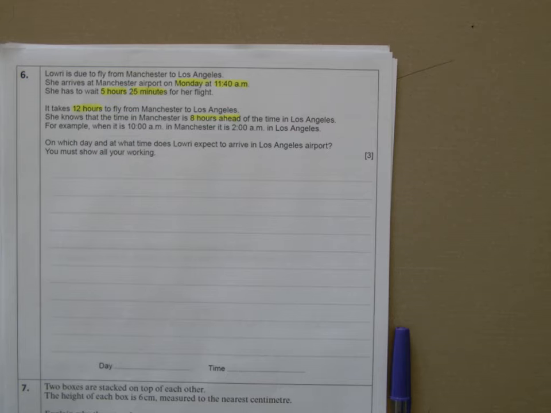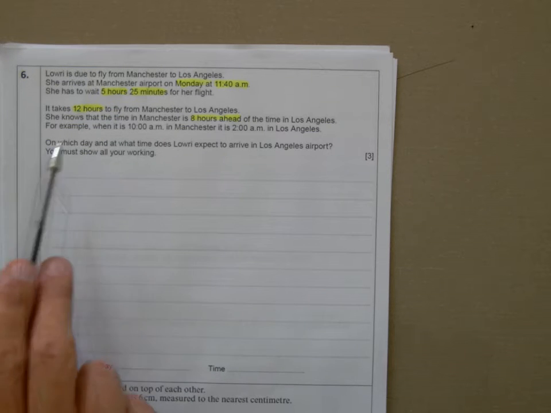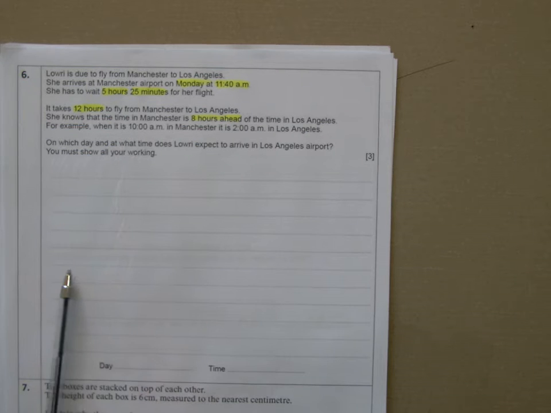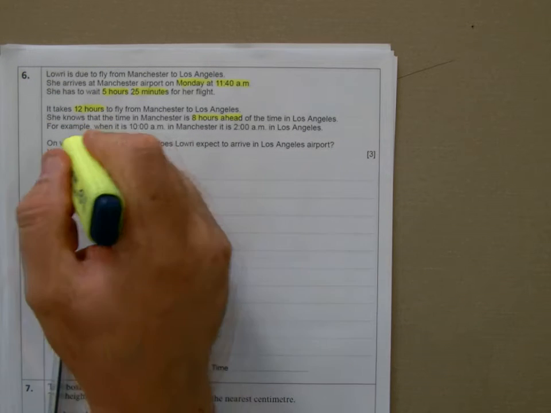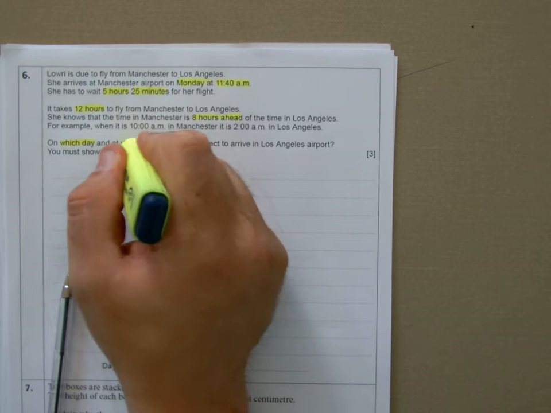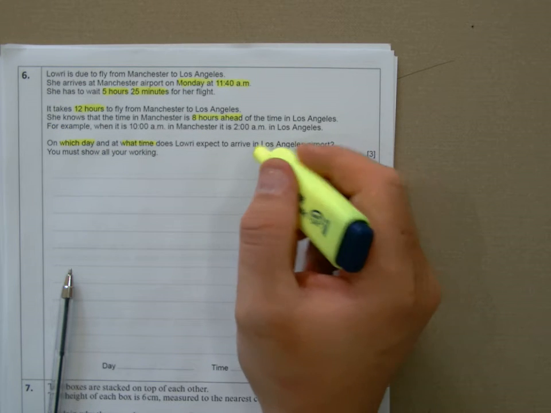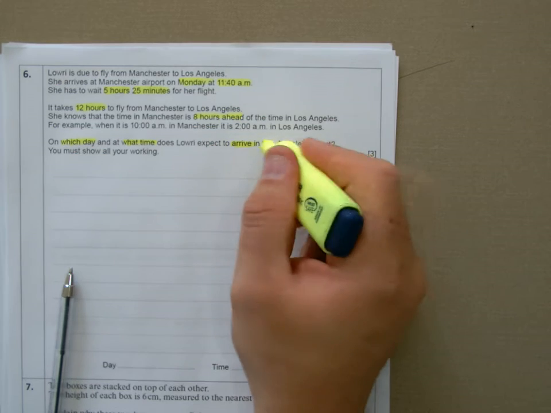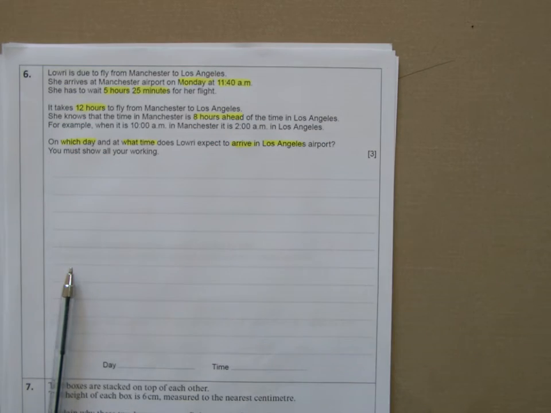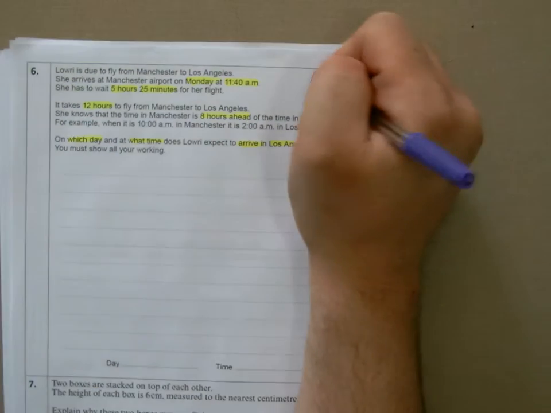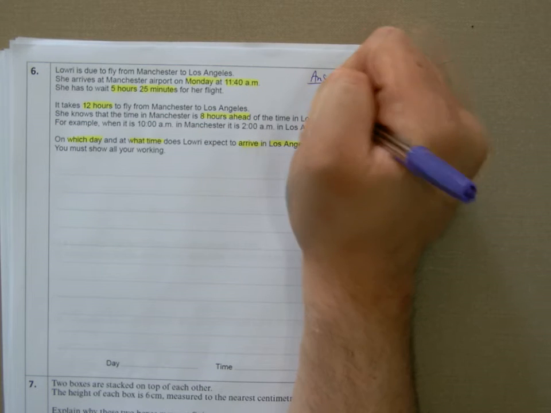So here we've got different time zones. We've got the UK time zone, so from Manchester, and then we've got the time zone then in Los Angeles. Okay, but when it says here on which day and at what time, in our final answer, we need to have it relative to where she arrives. So it says she arrives in Los Angeles.